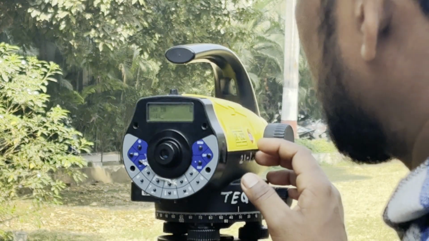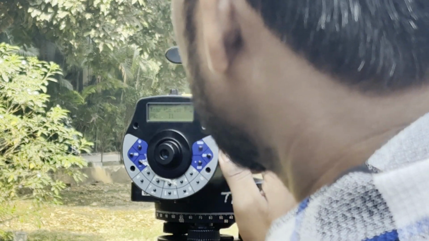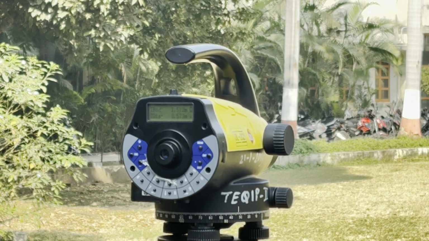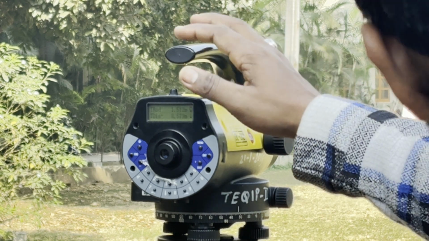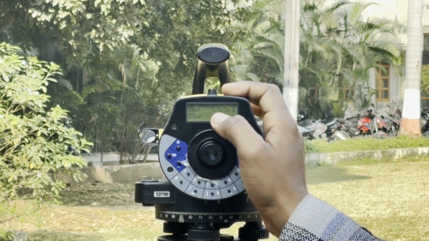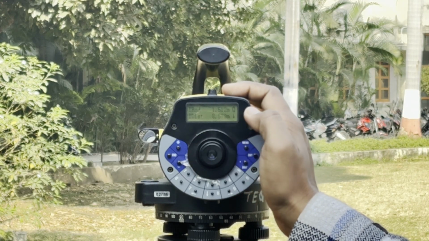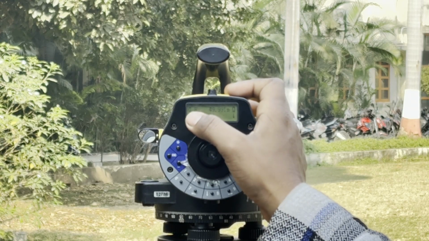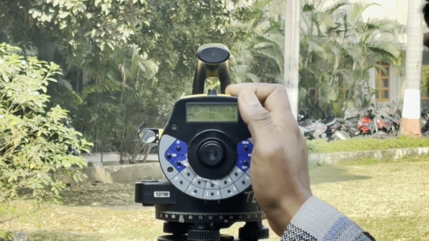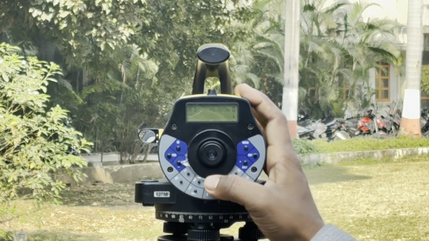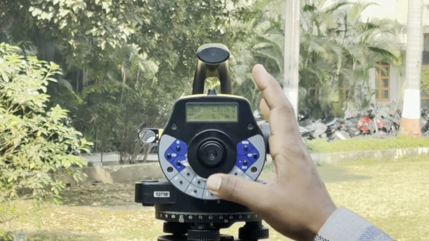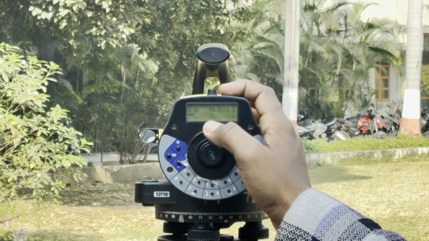Okay, now the process will be done. Then press the measure button. So that is the value. The height is 1.512, the horizontal distance, and here you can see the ground height is 49.991 meter. So that is the advantage of using this instrument. Okay, so the ground height is given to you.